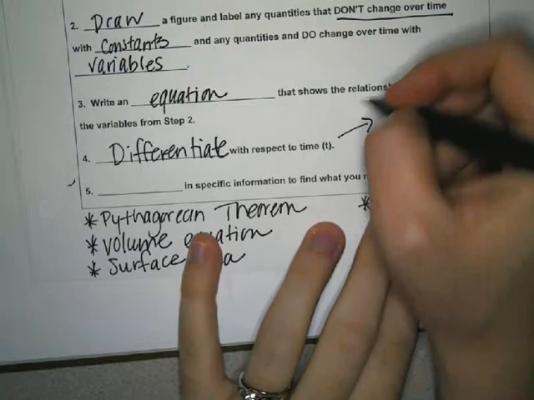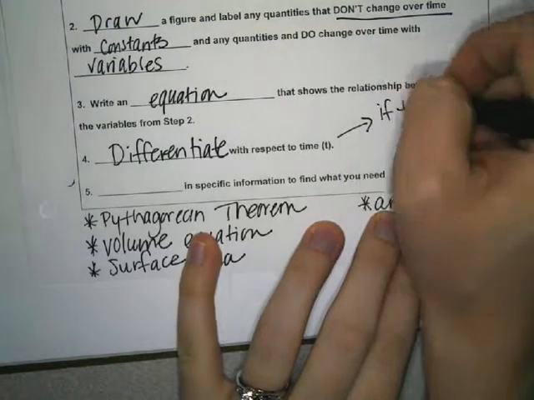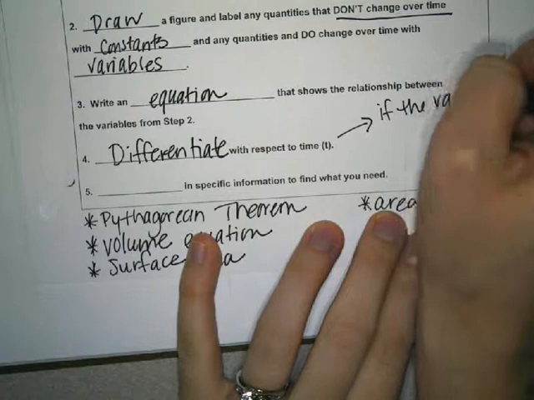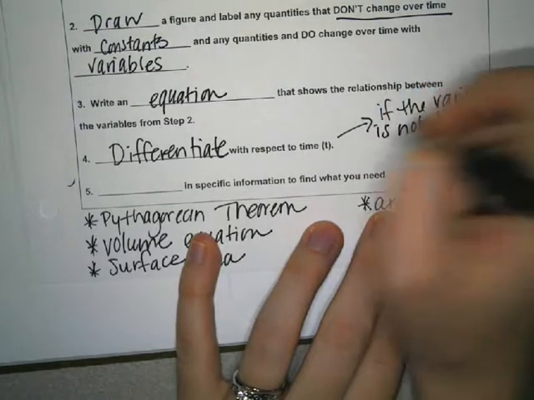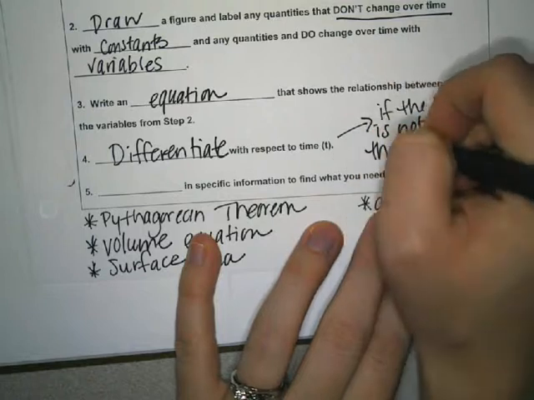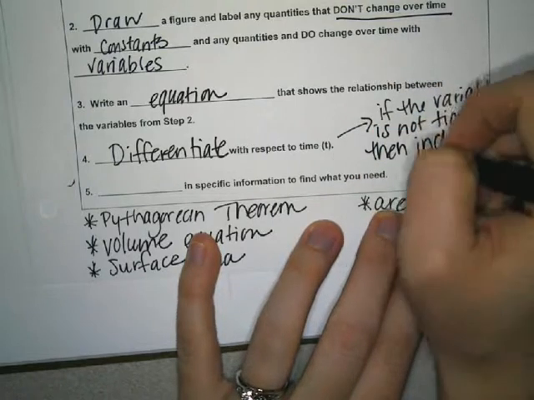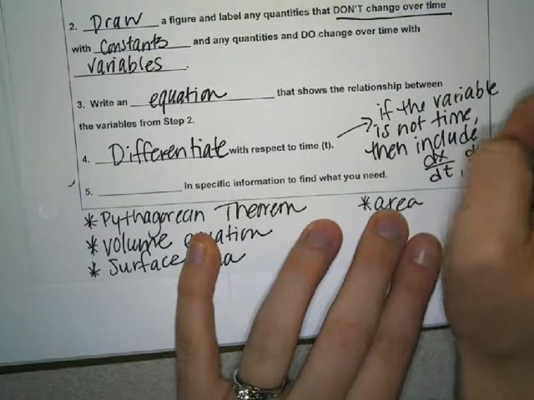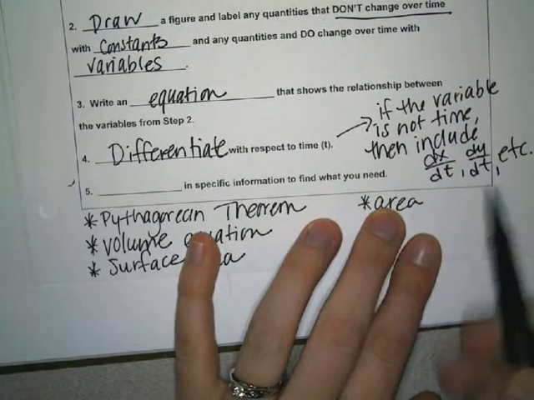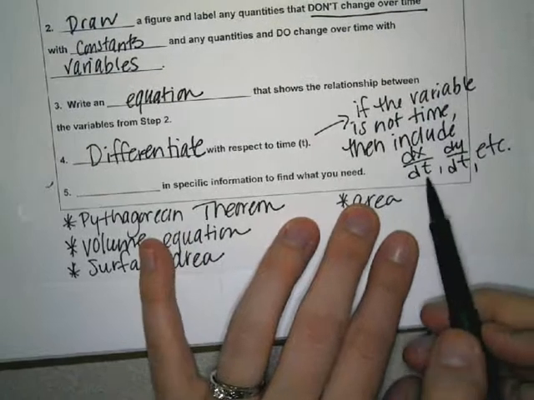So if the variable is not time, then include dx over dt, dy over dt, etc. It just depends on what your variable is. So if we had r, it'd be dr over dt.